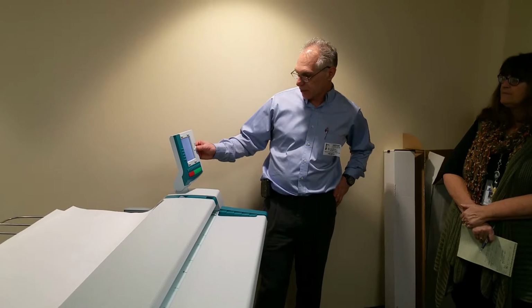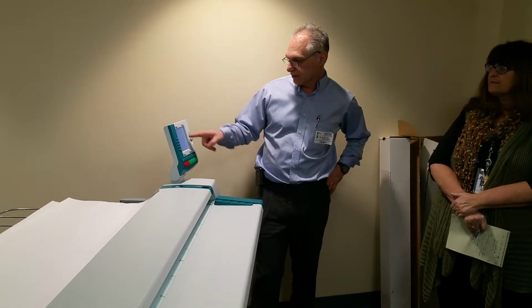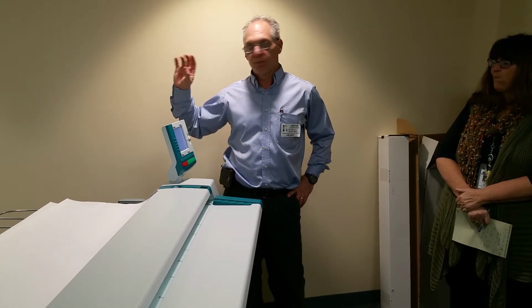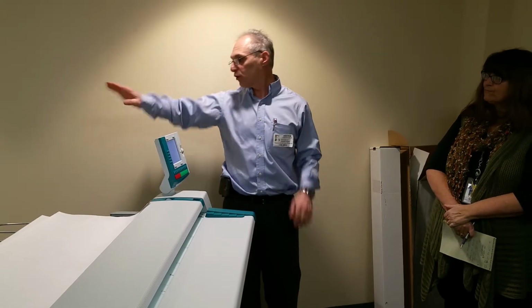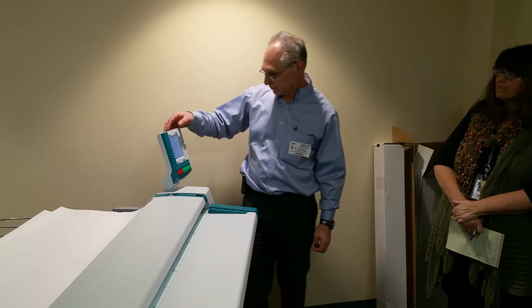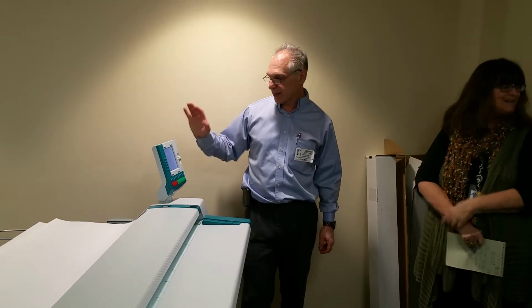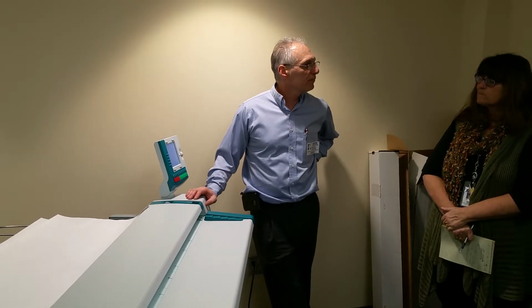Output delivery to the top, so you can actually tell it to either go to the top or the back. I will tell you, some of the special medias that you run, some of the thicker medias, will by default go to the back, just to alleviate jamming. So that's it in terms of copying. Those are all the settings in terms of copying.